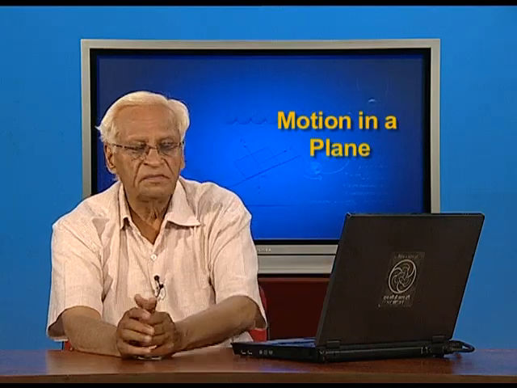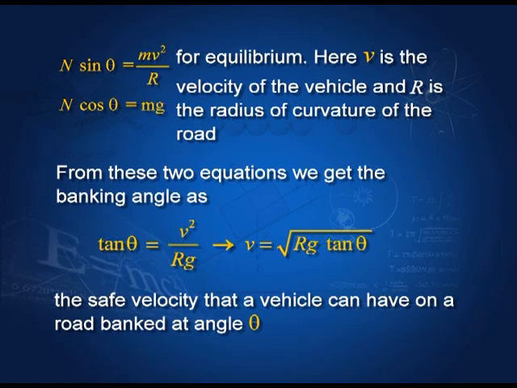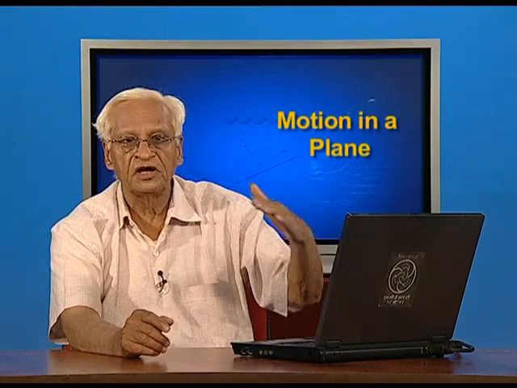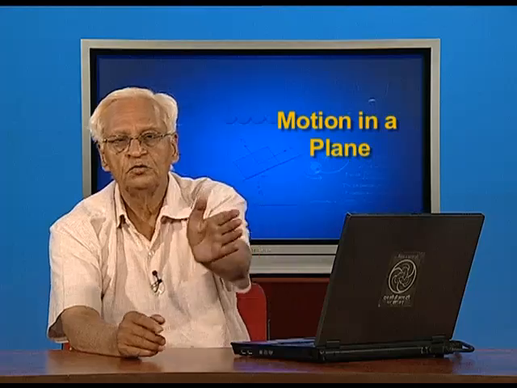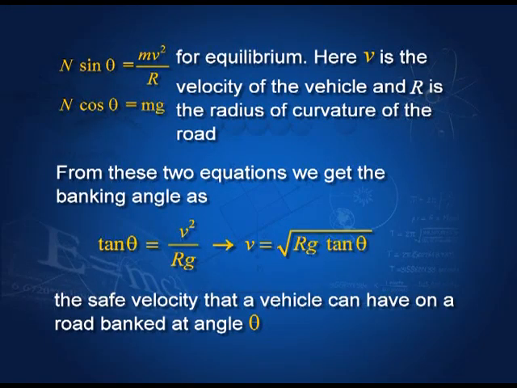This theta is the banking angle, and as you can see, it depends upon the radius, the acceleration due to gravity, and so on, and the velocity of the object. This is the safe velocity. If we are within this velocity, you won't meet an accident. Otherwise, if the velocity exceeds this, you can have an accident.